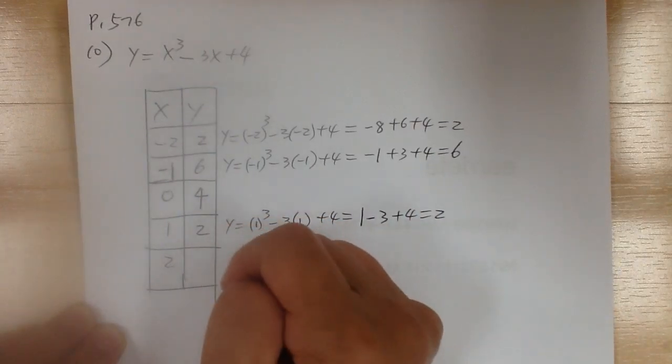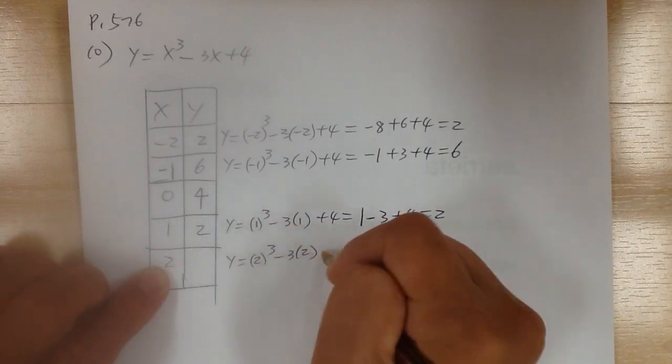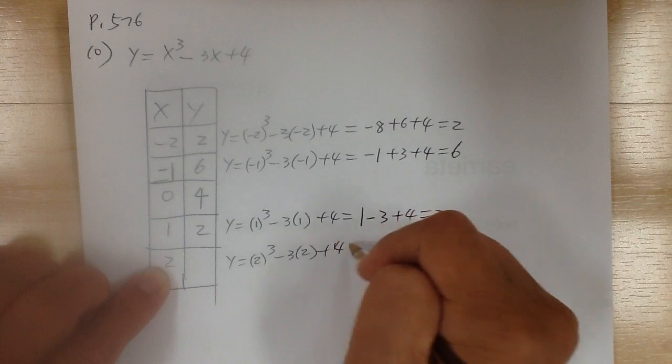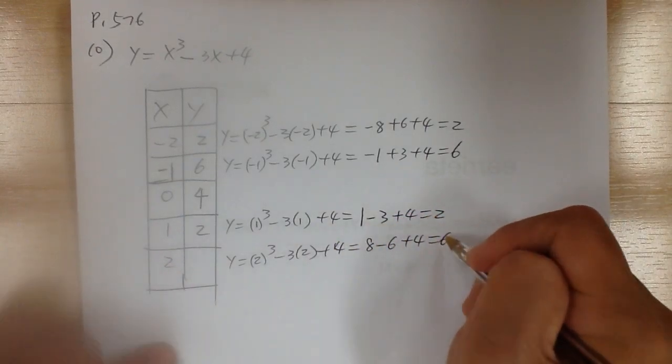And then for this one over here, y will equal 2 cubed minus 3 times 2 plus 4. This will equal 8 minus 6 plus 4. This will equal 6.